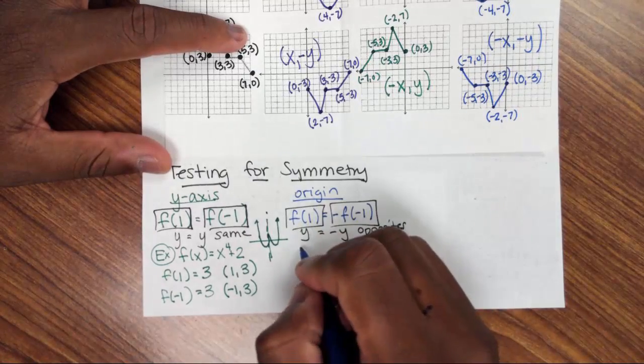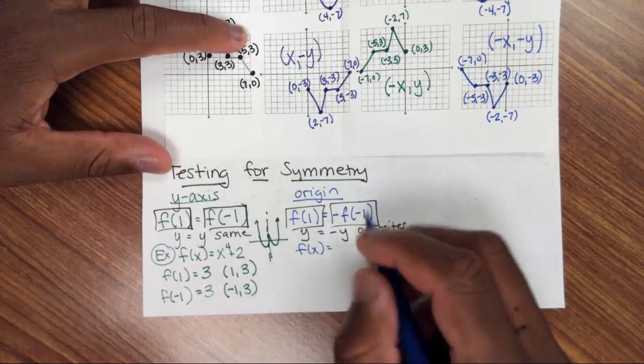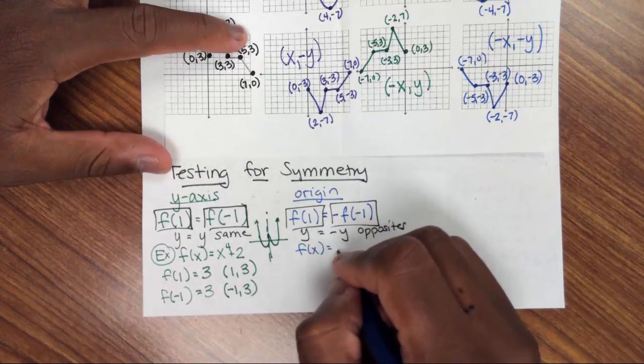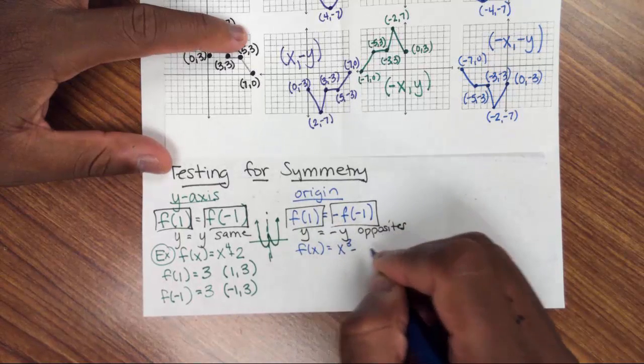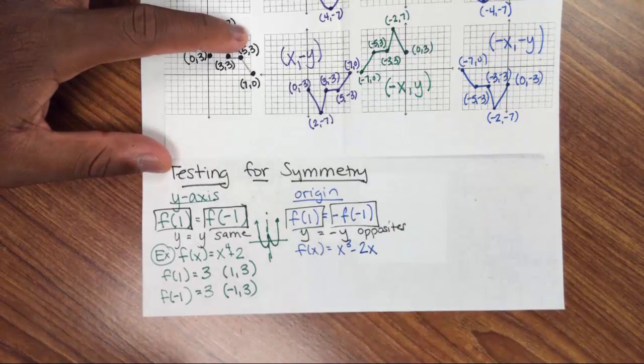So look at the origin. Let's try this function. F of x is equal to x cubed minus 2x.